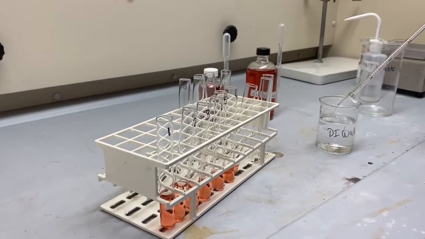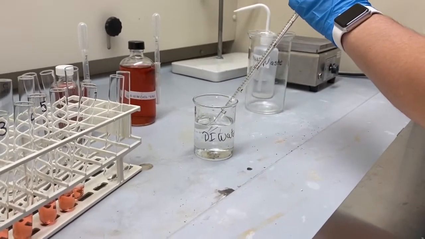For the third test tube, 1.5 mil of DI water.